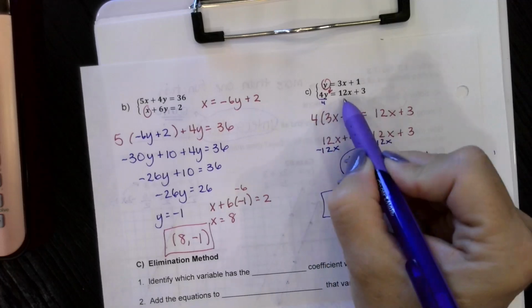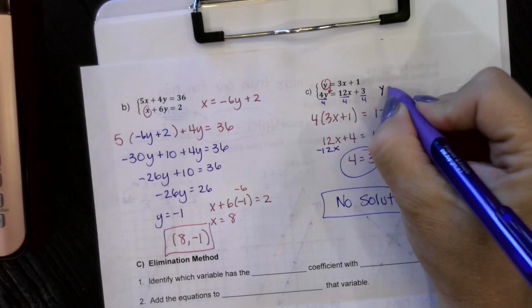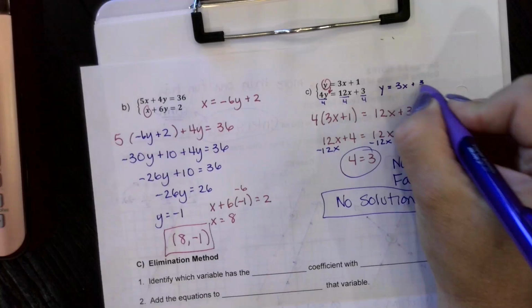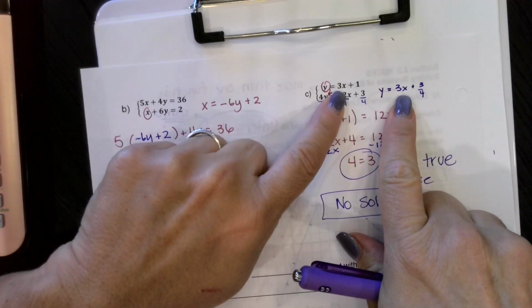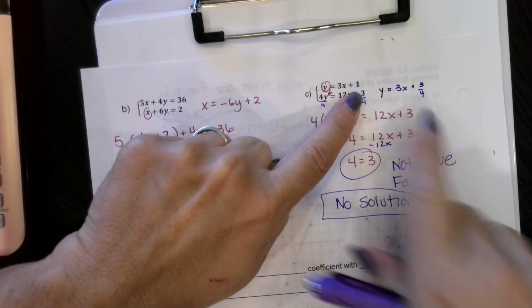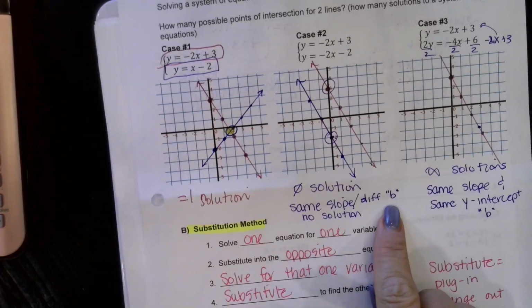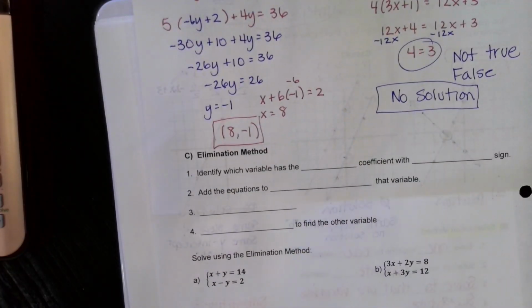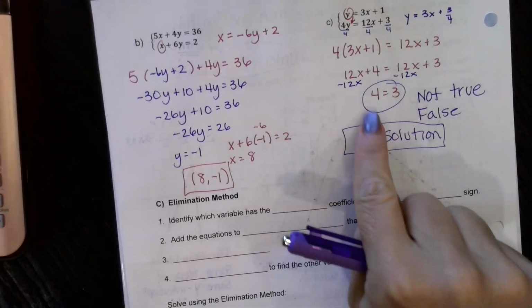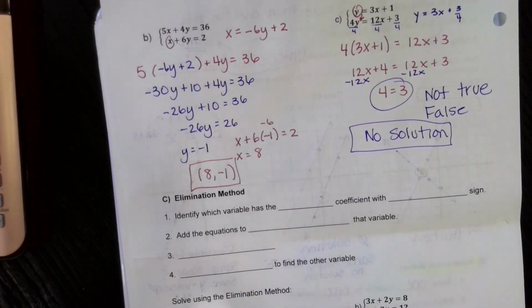Now let's look at this. If I divide this by 4, and if I divide this by 4, and I divide this by 4, and I simplify this bottom equation, I would have y equals 3x plus 3 over 4. Now if we compare these two lines, 3x and 3x, I have same slope, different intercept. And if you remember what we said over here, same slope, different intercept is no solution. So that is true. That's what, well, actually, hold on. That is not true. It's false, and so because it's false, it's no solution. But when you end up with 4 equals 3, you did the math correctly.